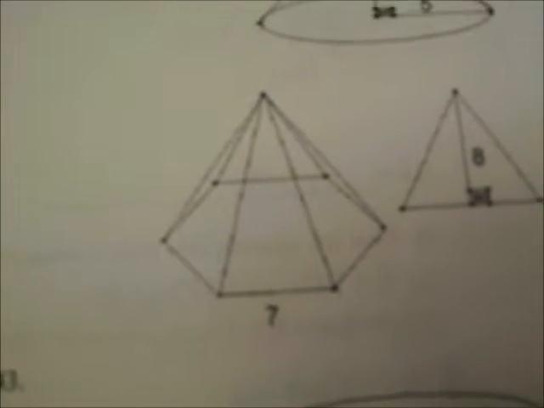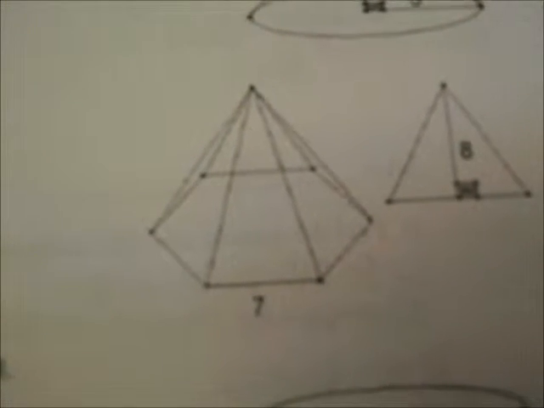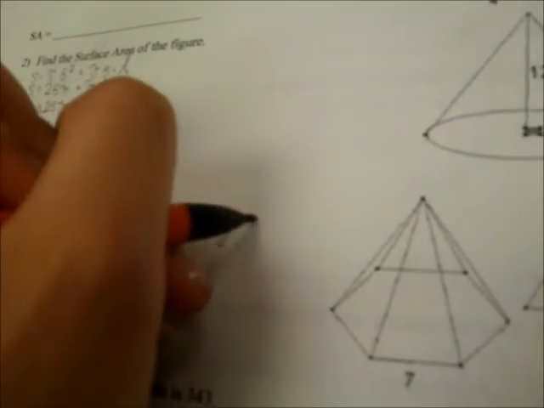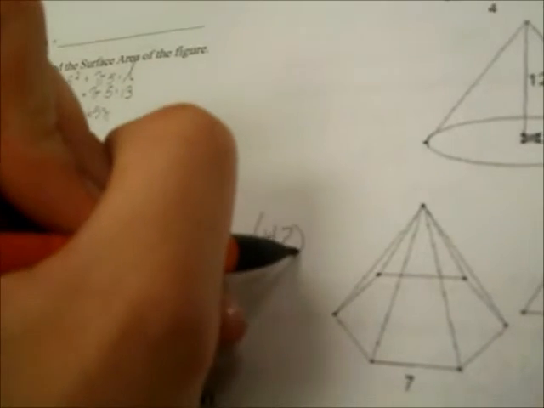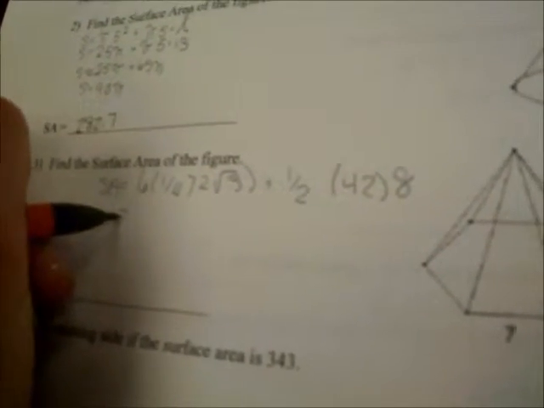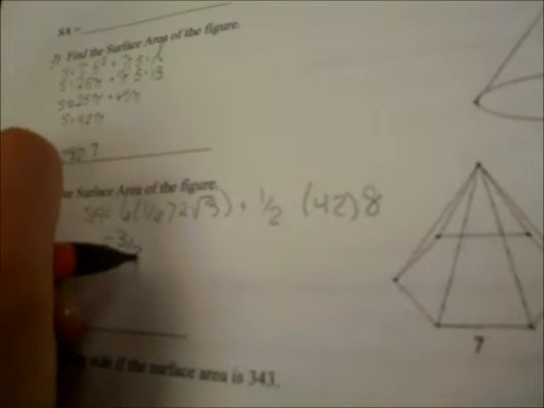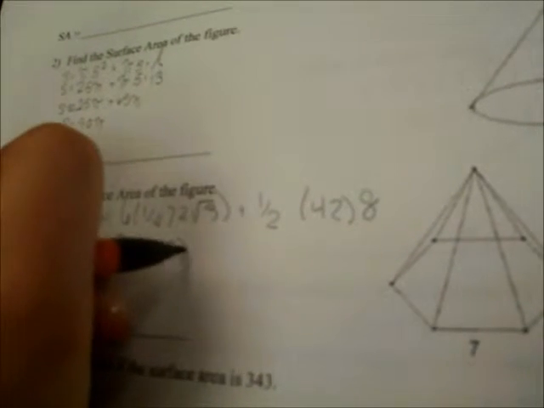For the next problem, problem number 3, we have to find the surface area again. So if we plug this into the equation, we know that it's a hexagon, so it's 6 equilateral triangles, and we know the side is 7. If you plug this in right away, we get 6 times parentheses 1/4 times 7 squared times root of 3. And if we keep on solving for that, we'll get 147 square root of 3 over 2.